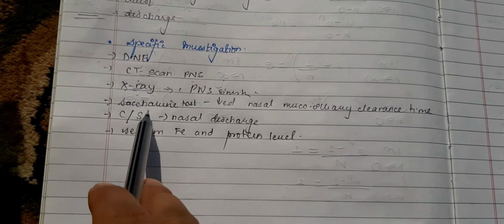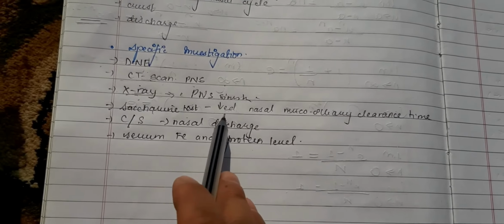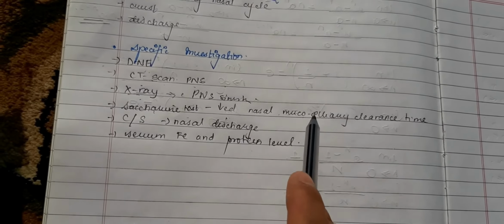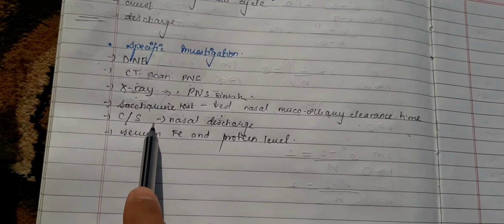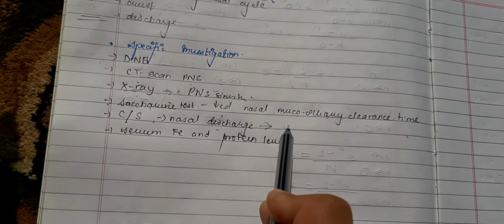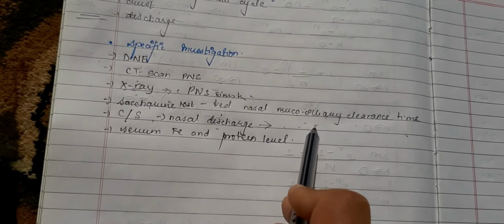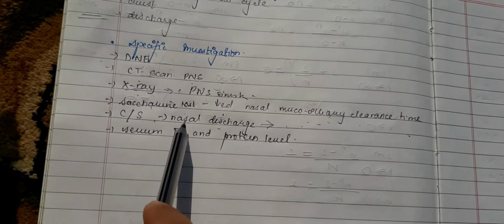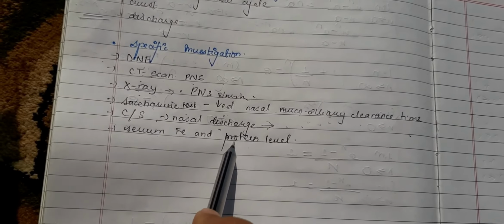Along with these, the saccharine test can also be done, where we find that there is decreased nasal mucociliary clearance time. The culture and sensitivity of the nasal discharge can also be done, where we can find various organisms like Klebsiella ozaenae, Proteus, E. coli, Streptococcus and Staphylococcus, and we can measure the serum iron as well as protein level.